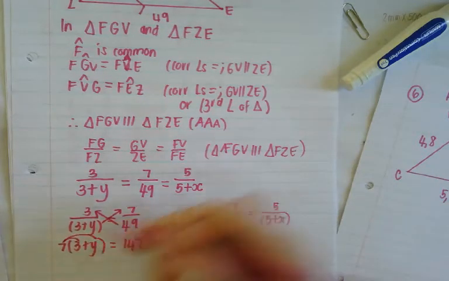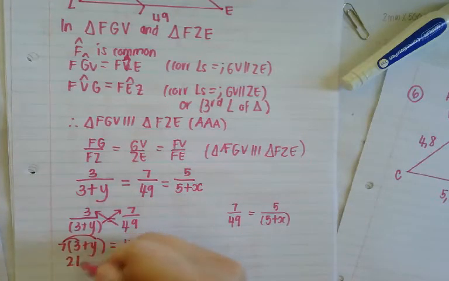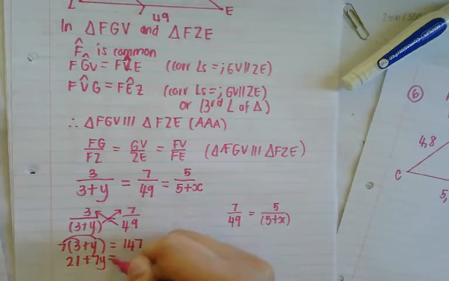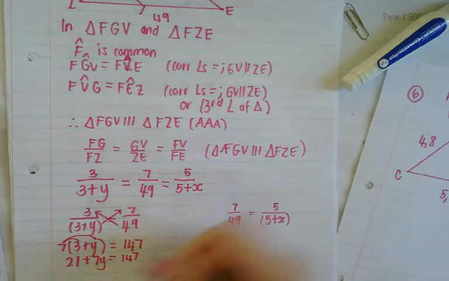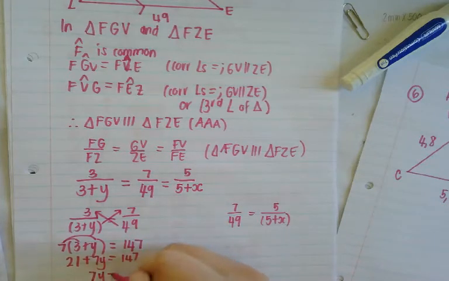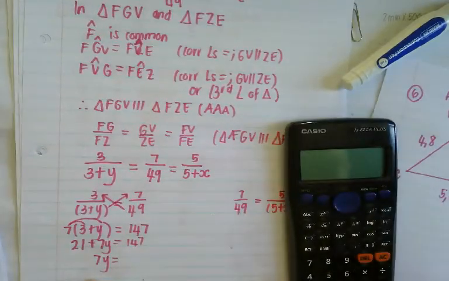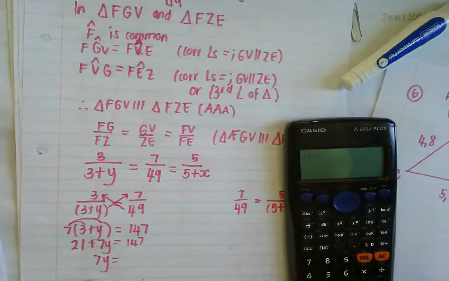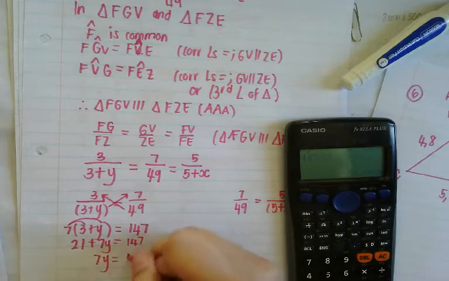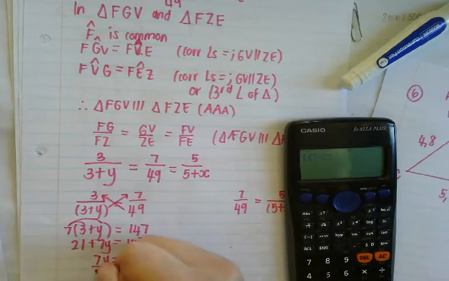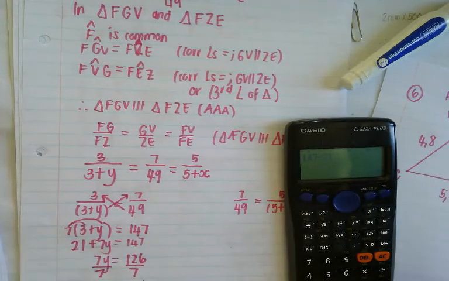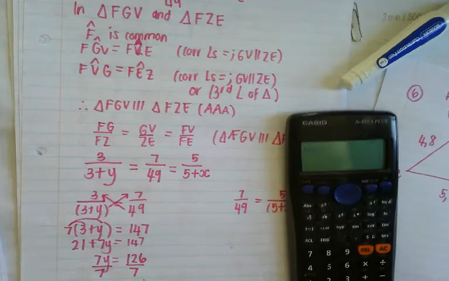Most learners tend to multiply out. 21 plus 7y equals 147. 7y equals 147 minus 21 equals 126. And then I can divide both sides by 7 to get my final answer of 18.